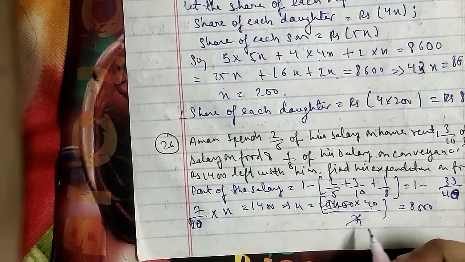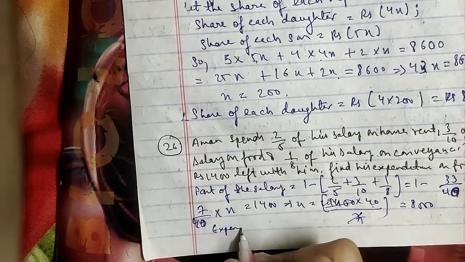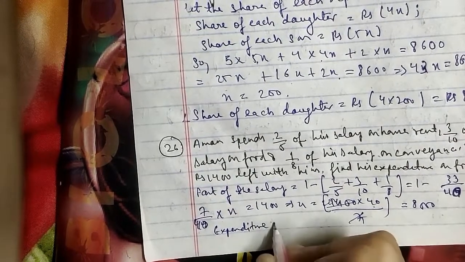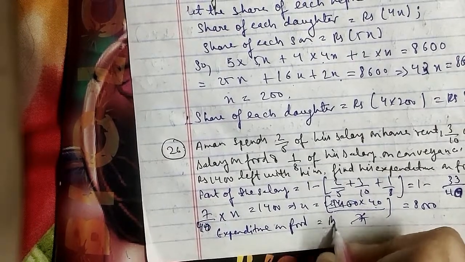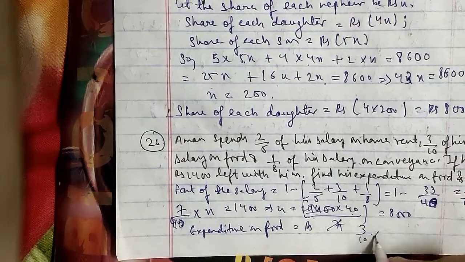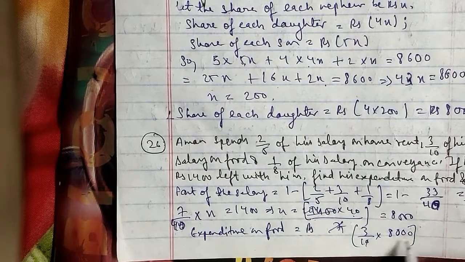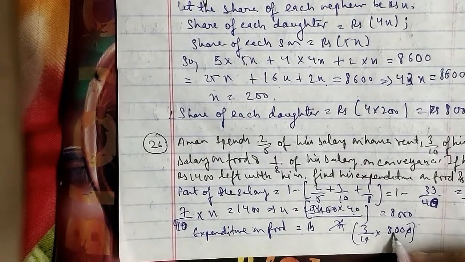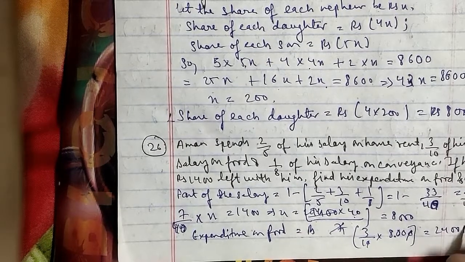For that, the expenditure on food equals rupees 3 by 10 into 8000, where the zeros will cancel, and 8 threes are 24, so 2400 rupees.